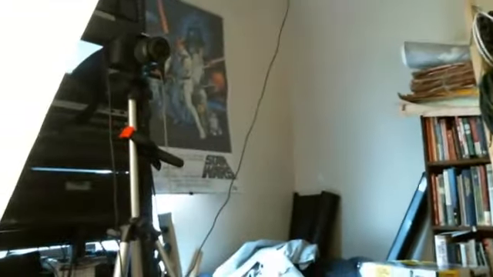So if we pan over here, and please excuse the mess, I've just done some work and I haven't cleaned up completely. So that is a soft box, and you're probably thinking, oh Paul, that cost what, $500-600? No, I think it was around $30. Got that off of Amazon.